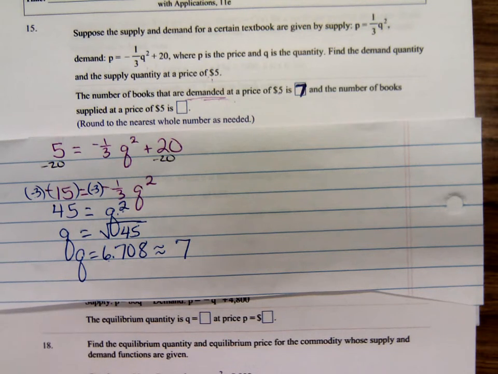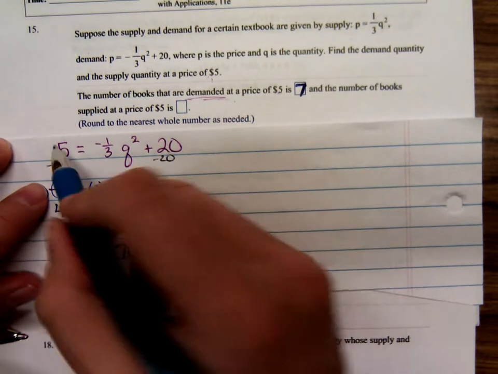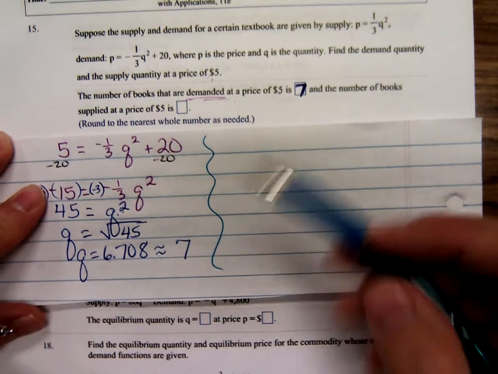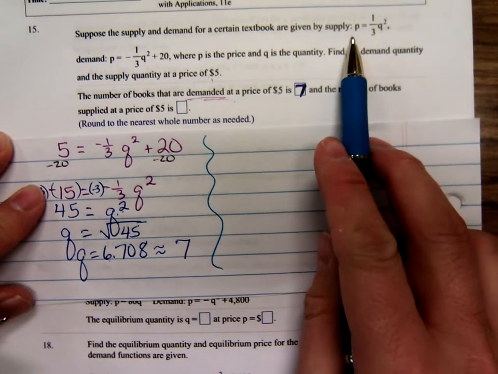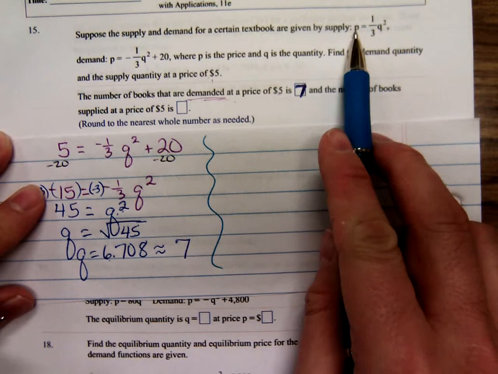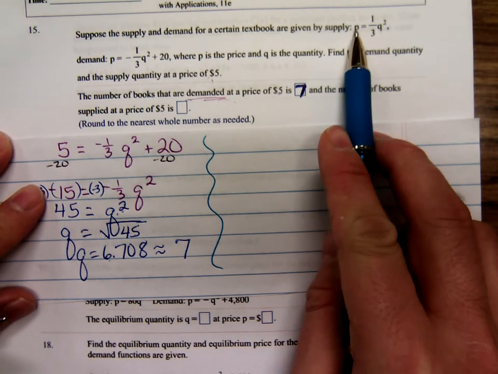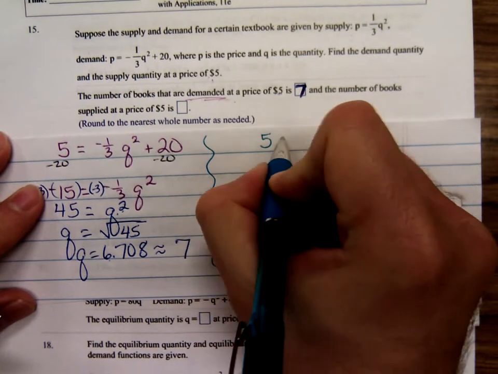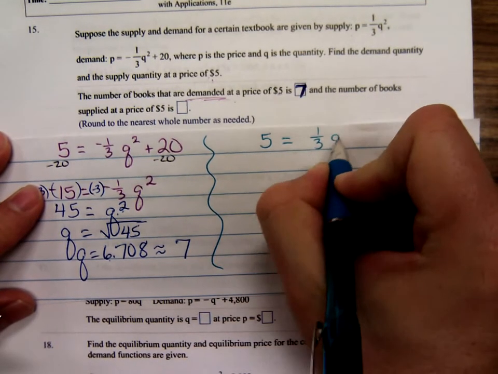Now let's see how many the producers will supply if the price is just $5. If the price is $5, how many books are they willing to make and put out on the shelf? Okay, so let's plug a 5 into the supply. I'm now doing the number of books supplied. 5 equals 1/3 Q squared.